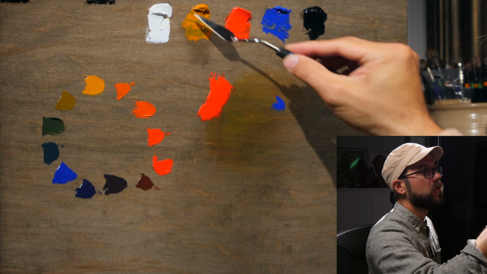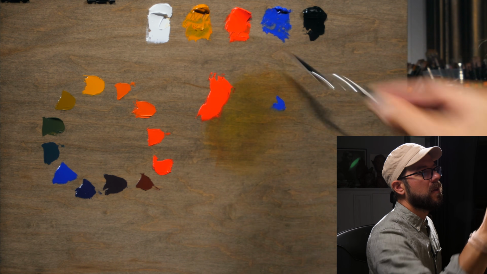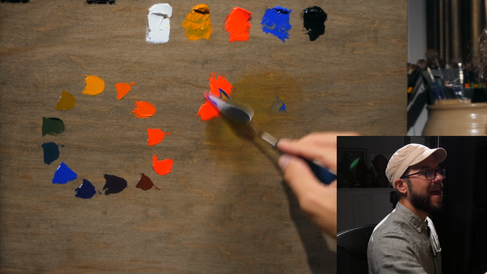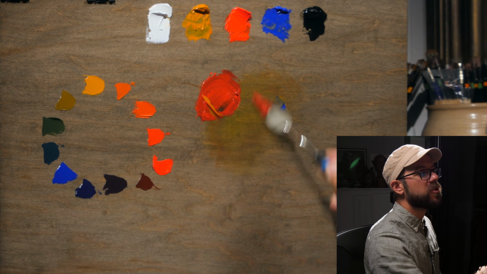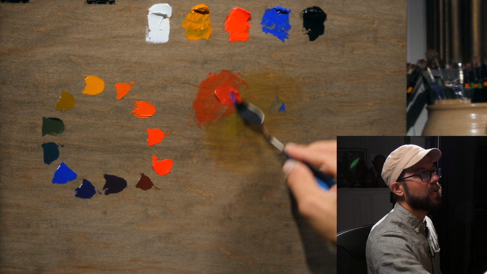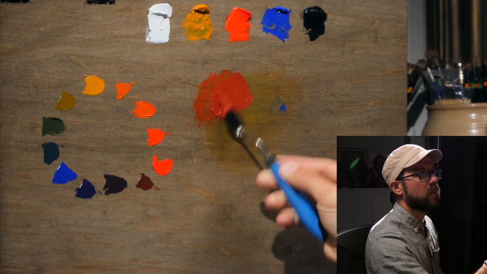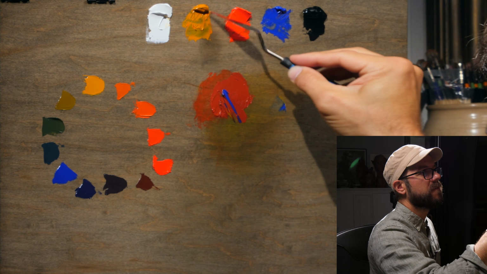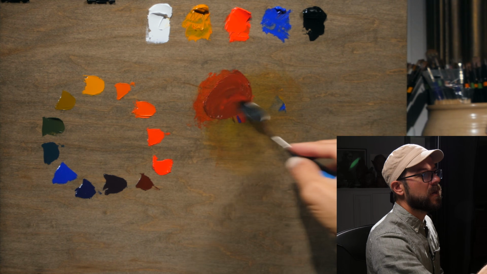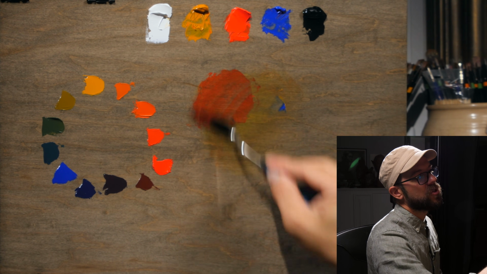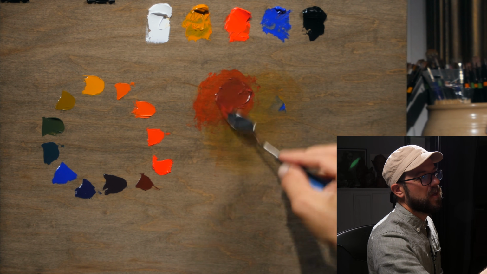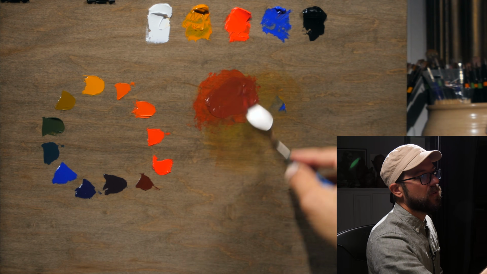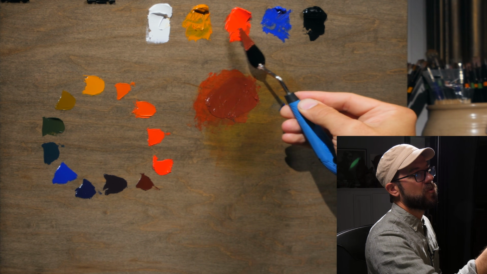I'm going to take a little bit of blue, a little bit of yellow, and add those to this red, and we're going to start to reduce how colorful that red is. I'm going to take a little bit more. We're going to reduce this even further. Something you're going to notice, though, is that we're also reducing the value. So we're making this a darker value when compared to our pure red pigment.